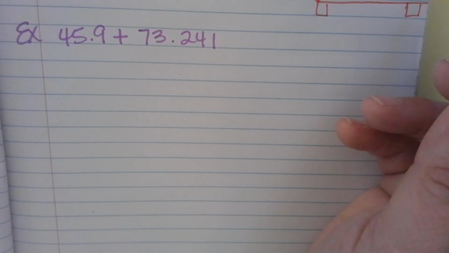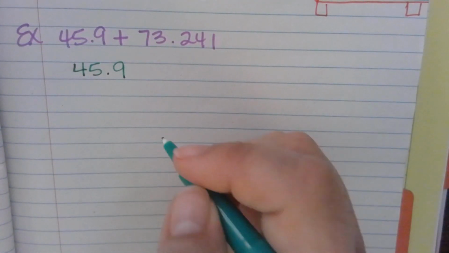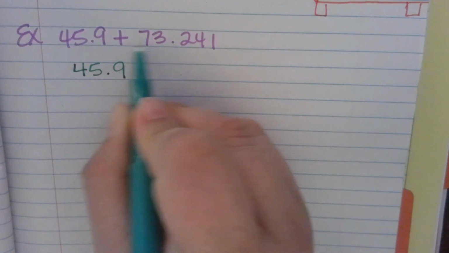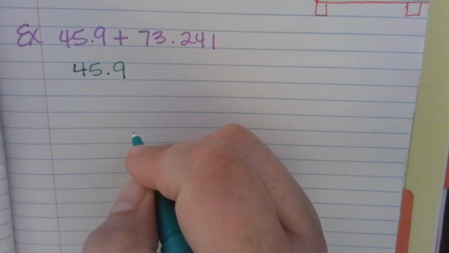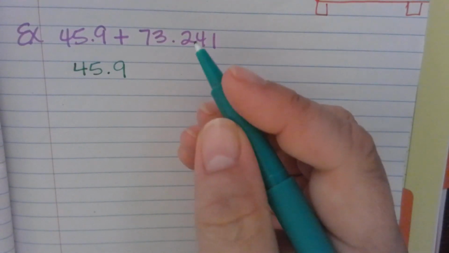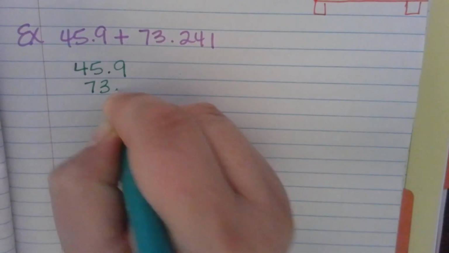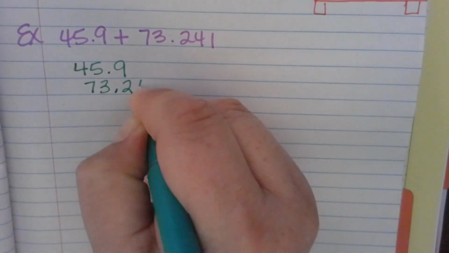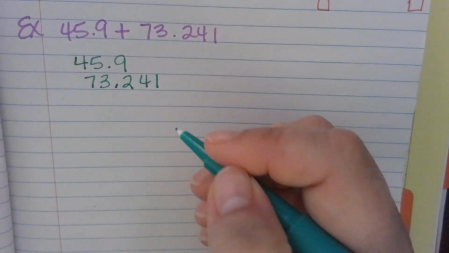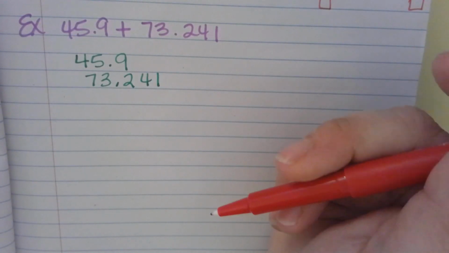So let's go ahead, and again, up at the top here, we said that our first step was to line up the decimals. So hopefully you are setting up this problem. I would probably put the number with the biggest whole number on top when adding or subtracting, just because I think it's easier. So I'm going to put in 73, line up my decimal, and I've got 241 out here. Now you'll notice that your decimals are not even.